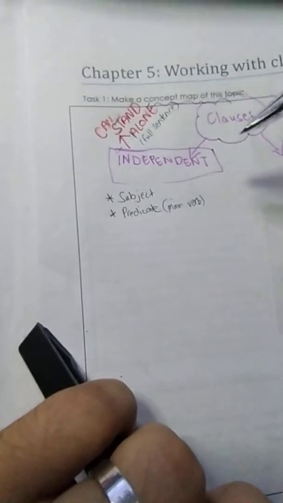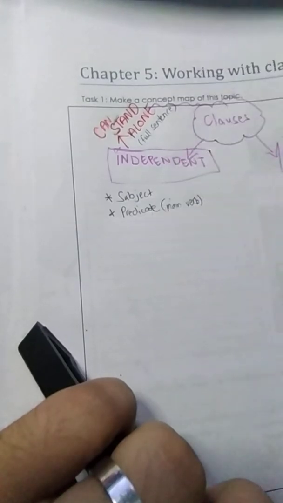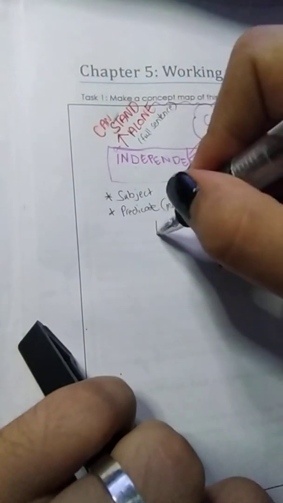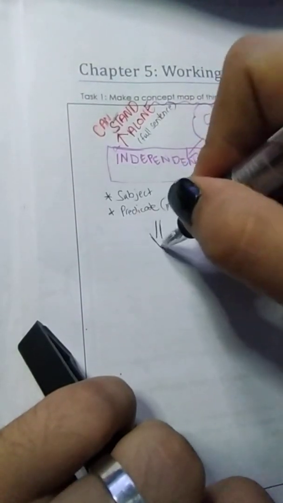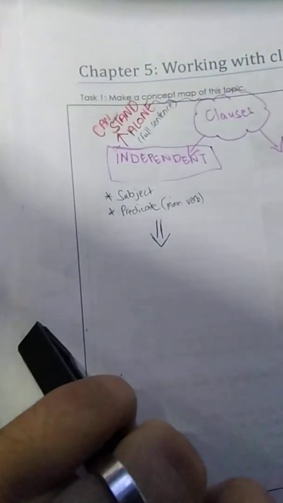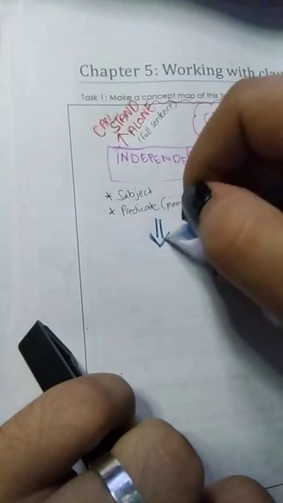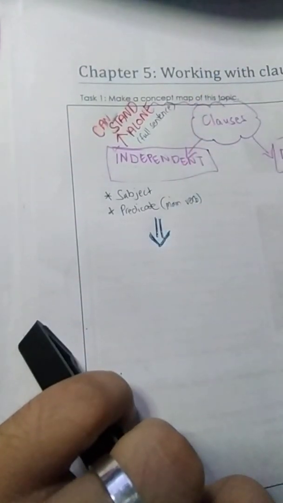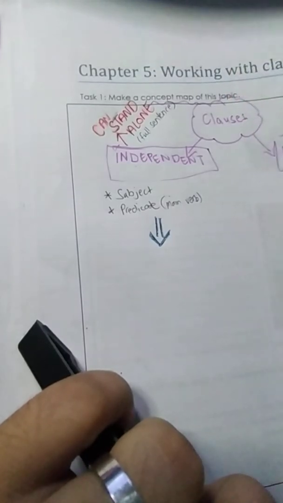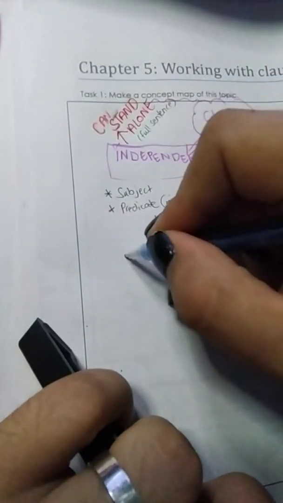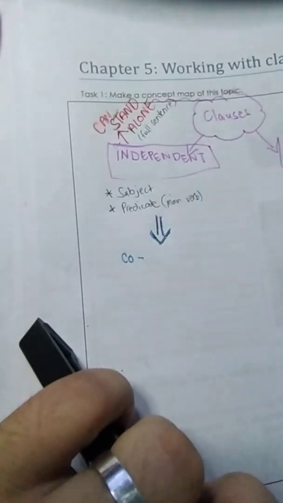My goodness. Okay, so here we have our independent clause. We said for every independent clause, I'm going to look for the subject and the predicate. If I have that, okay. So what's going to happen after that? What will happen after that? I am going to end up with a coordinating. So the first thing, we have a co.